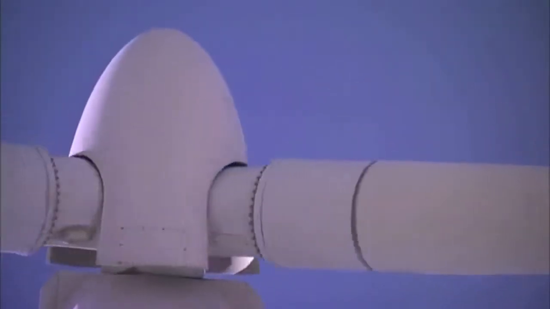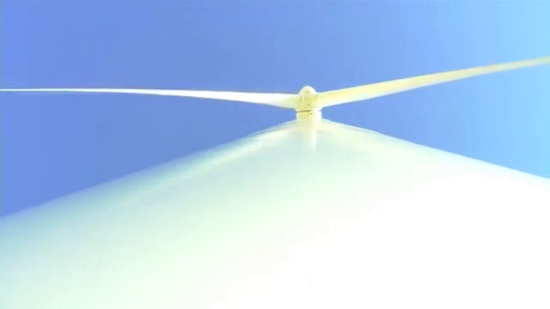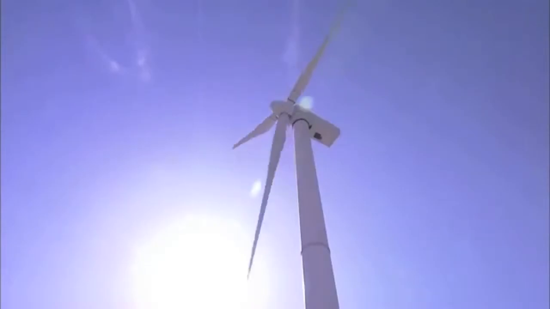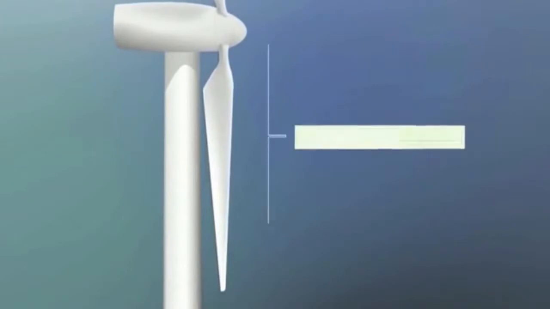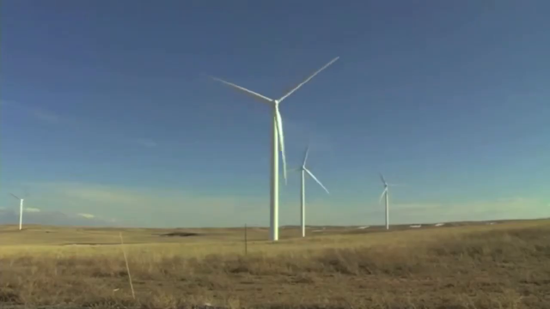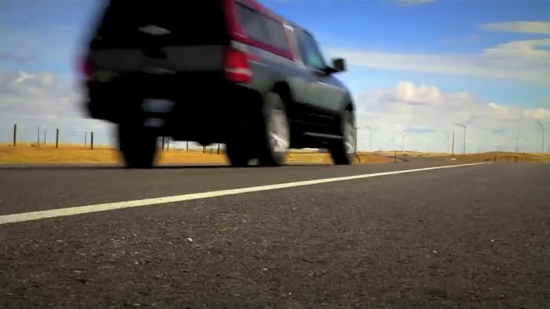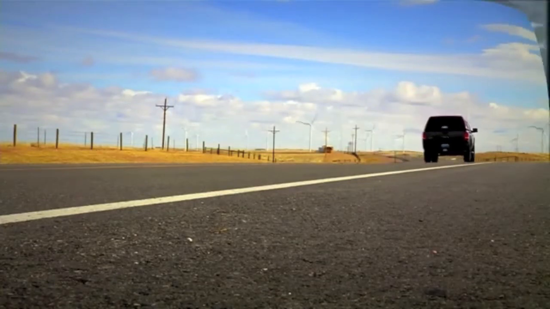So why are wind turbines so tall? Well, the higher up you go, the windier it is. More wind naturally means more electricity. And in many cases, larger turbines can also capture wind energy more efficiently. The blades can sweep a circle in the sky as long as a football field. Now what's really cool is that even a small wind farm, like this one in Wyoming, can generate enough electricity to power more than 9,000 homes.